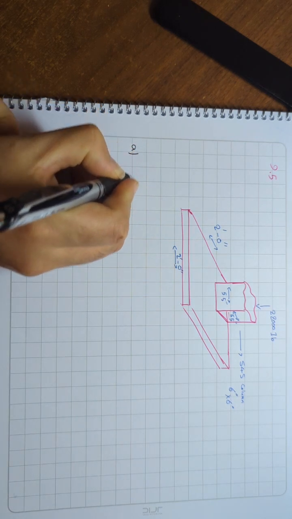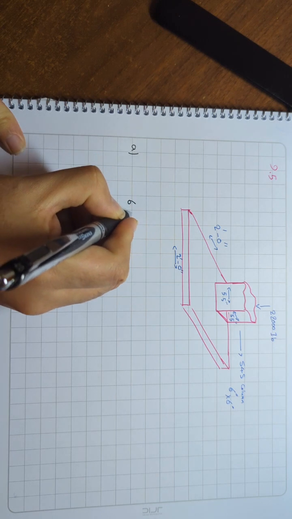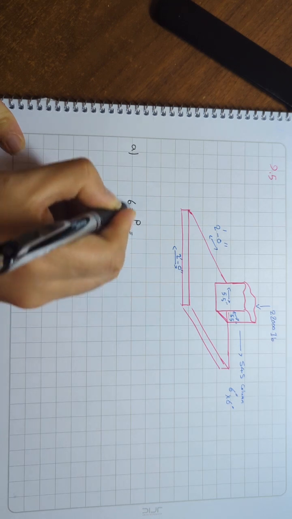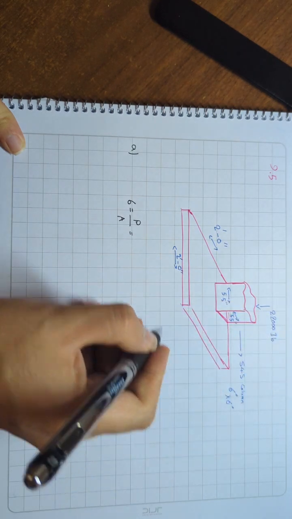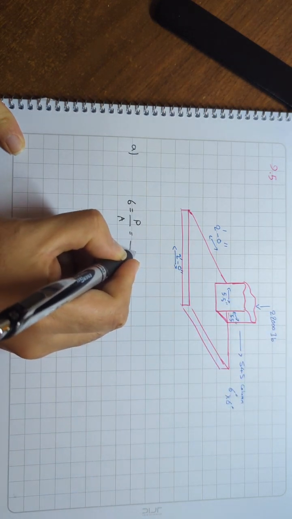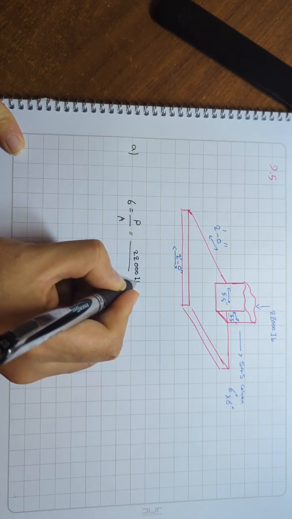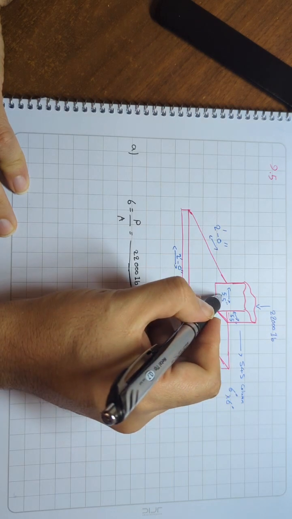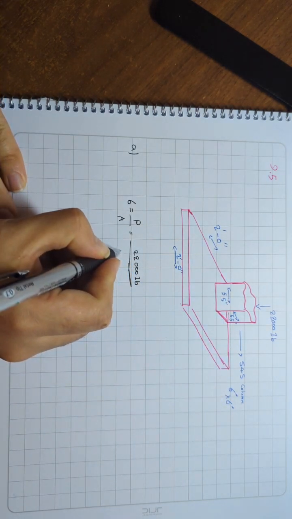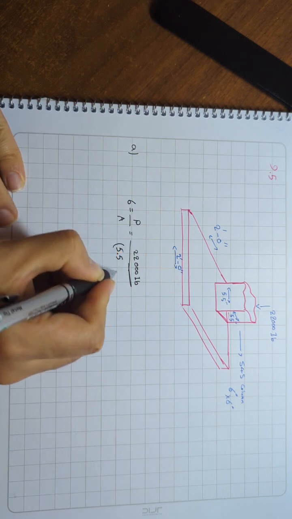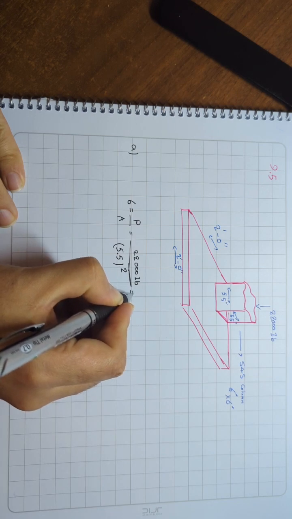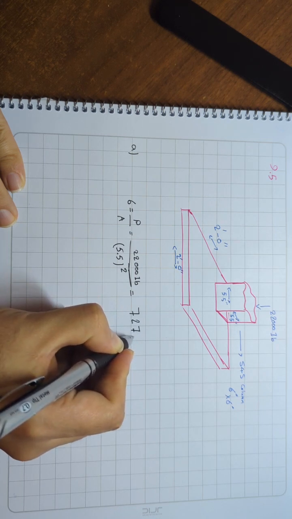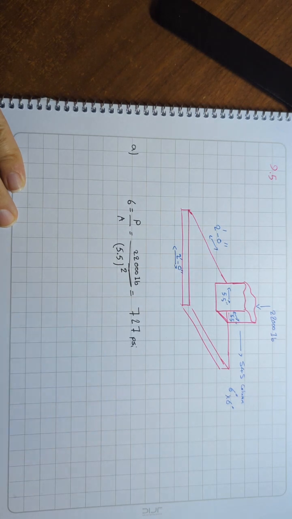So for A, we need sigma equals P over A. All right, and we do have the P, which is 22,000 pounds. And how much is A? 5.5 by 5.5 equals 30.25 square inches. The answer is 727 psi. All right.